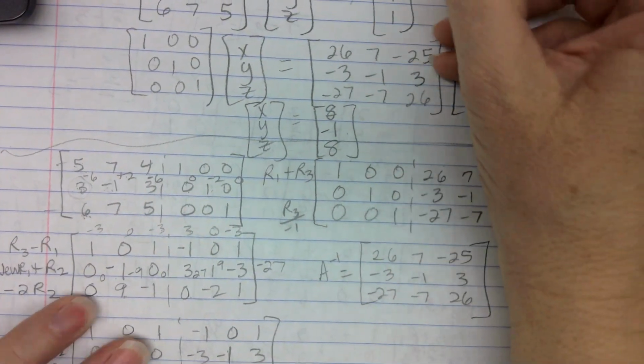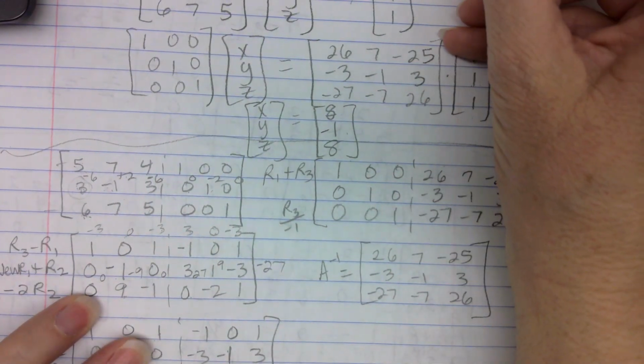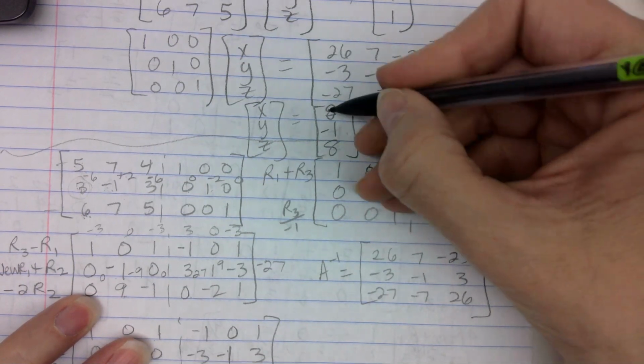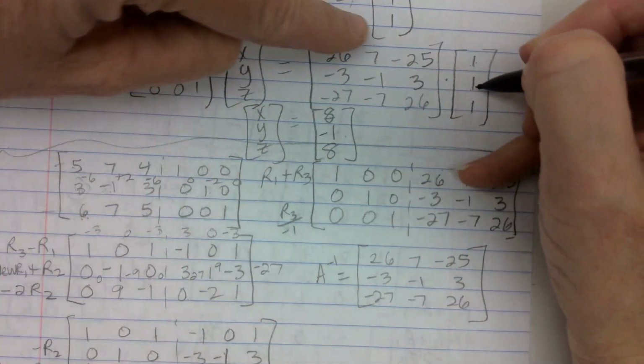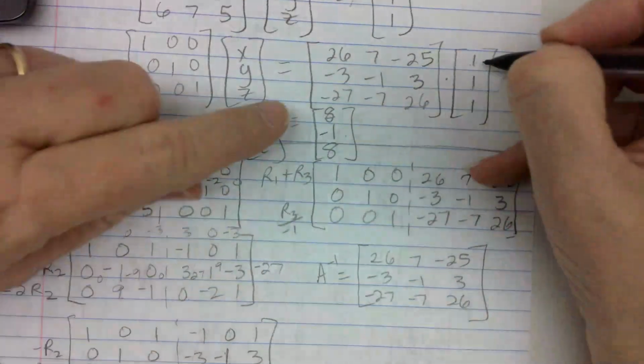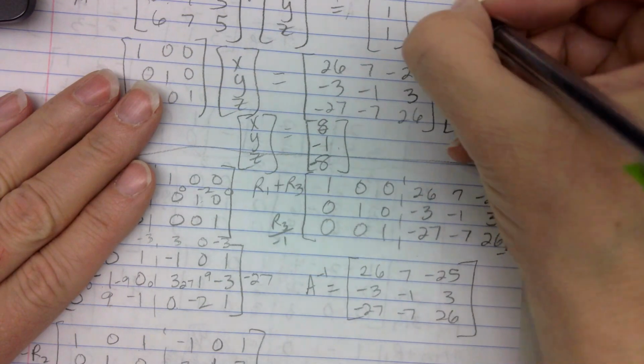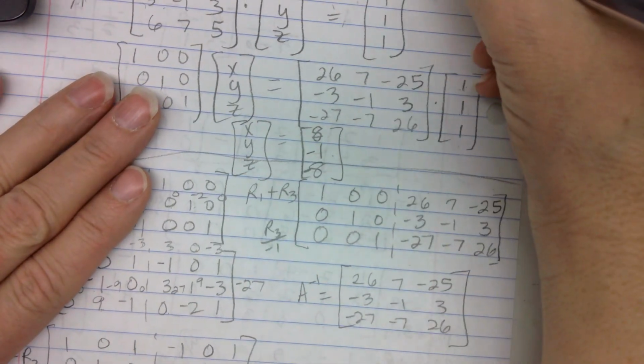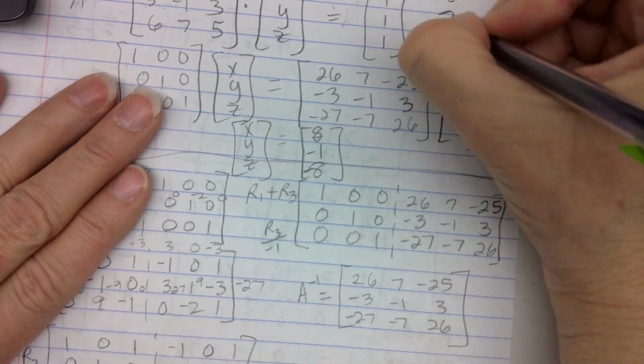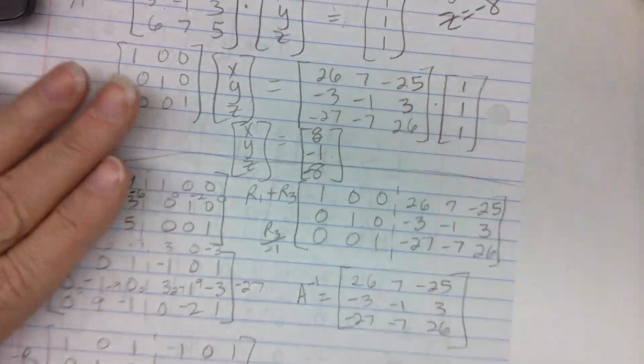Negative 8. Was that a negative 8? Yeah, negative. Bottom. The bottom one is negative 8? Oh, yeah. The bottom one is negative 8. The top one is positive 8. Done.